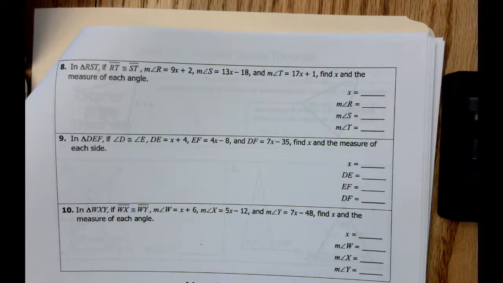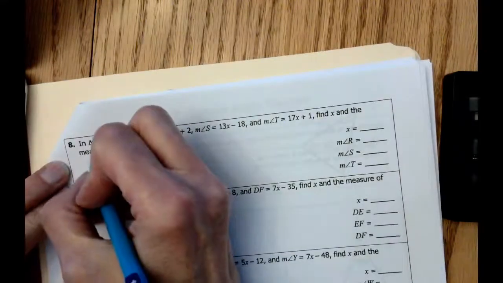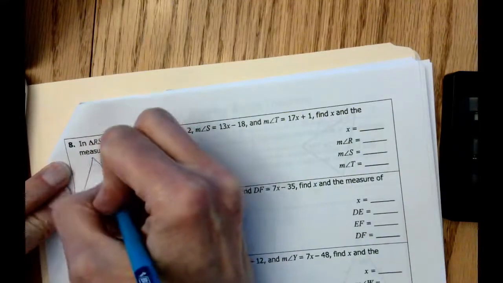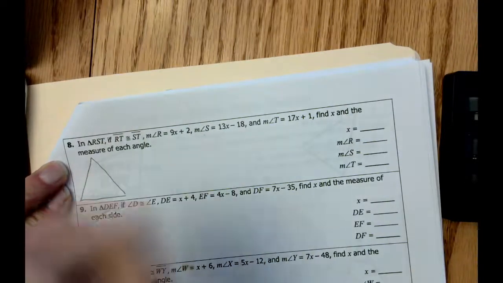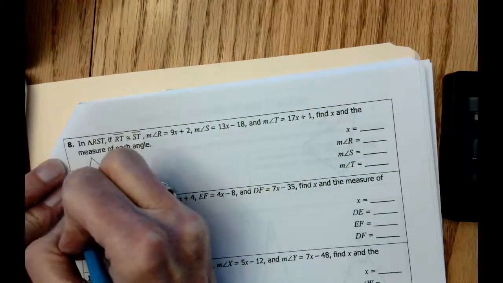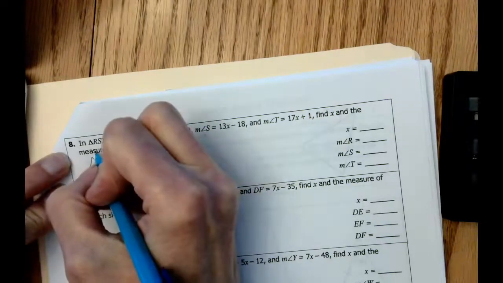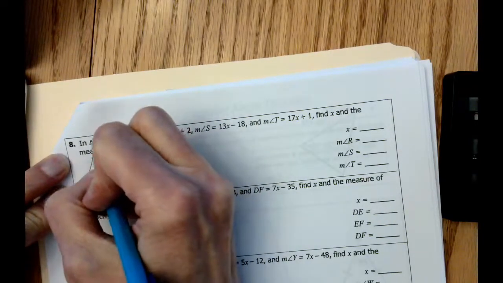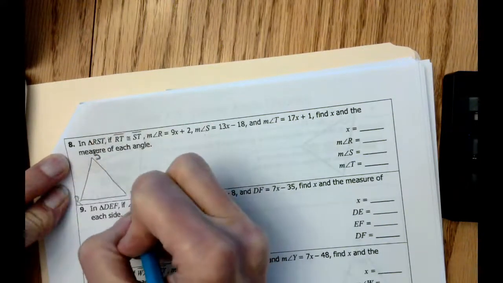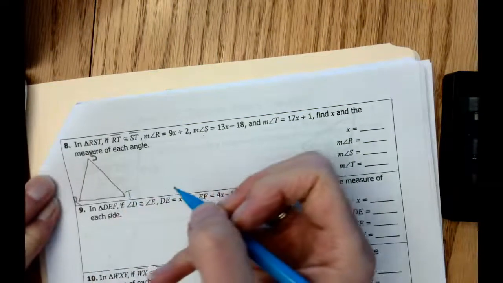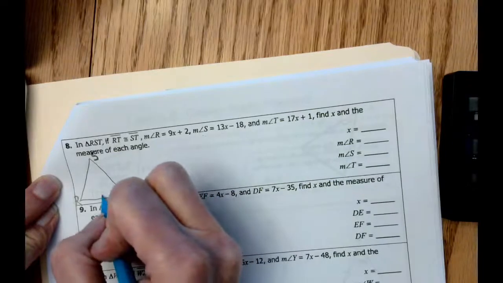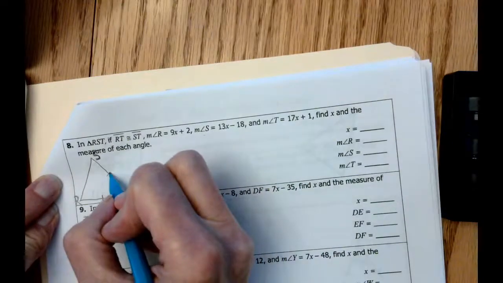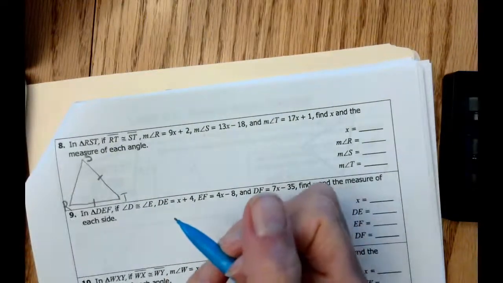Well, first of all, before we can even do that, let's draw a picture here. So we'll draw our triangle, and we'll label R, S, T. And what we know is that RT and ST are congruent.